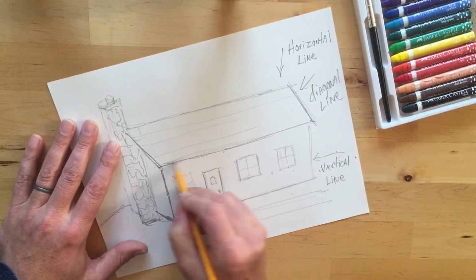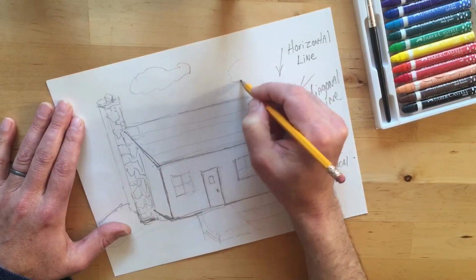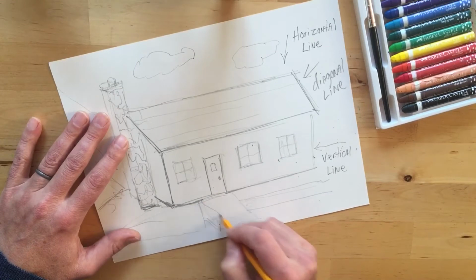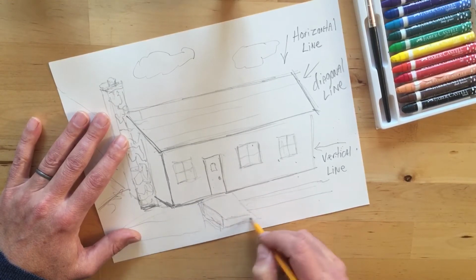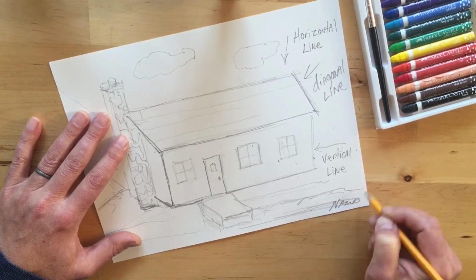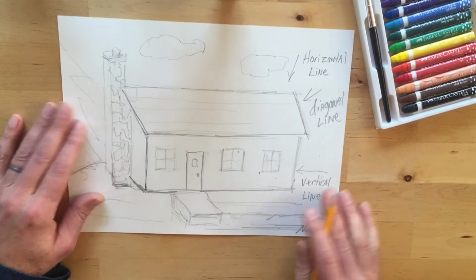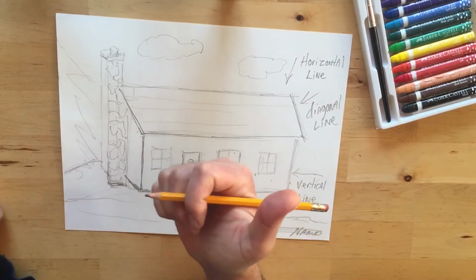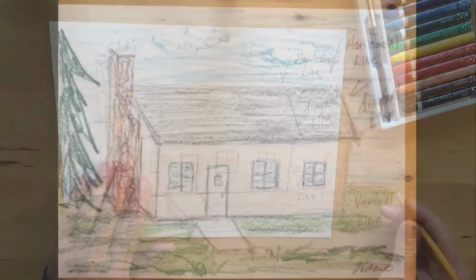Think about the direction of lines as you draw them. If you can label them, it makes it easier for you to know what they are after a few times of doing it. You'll understand that a vertical line is up and down, a horizontal line is side to side, and a diagonal line is slanted. So there's the house, and now we're going to color it.